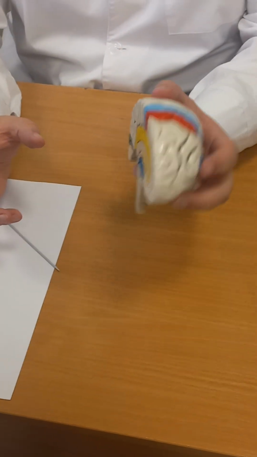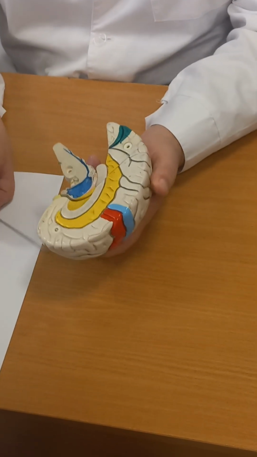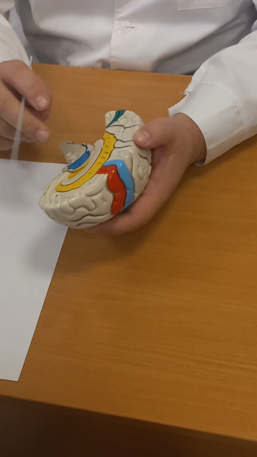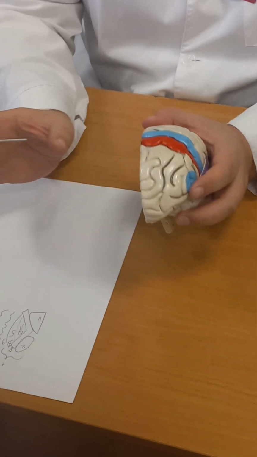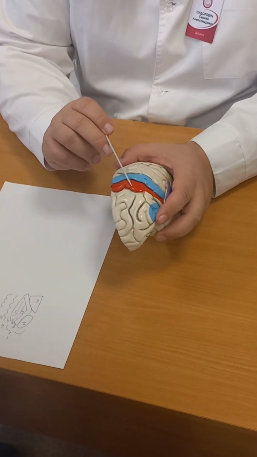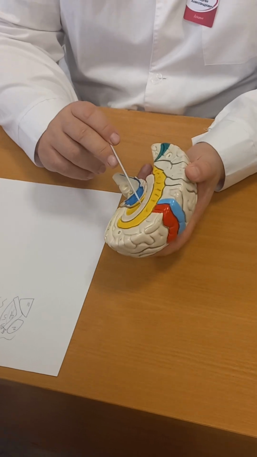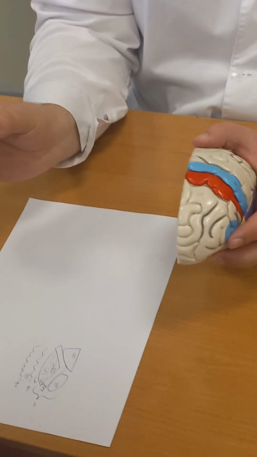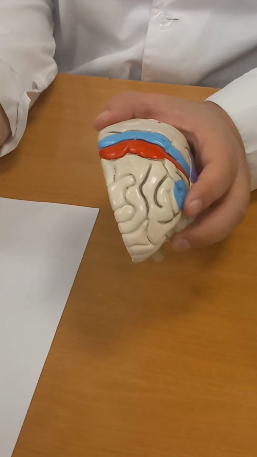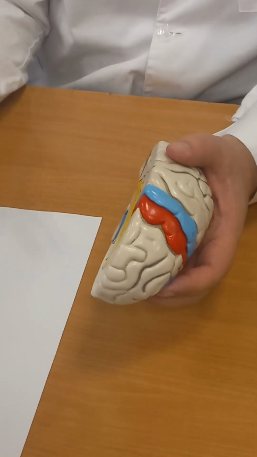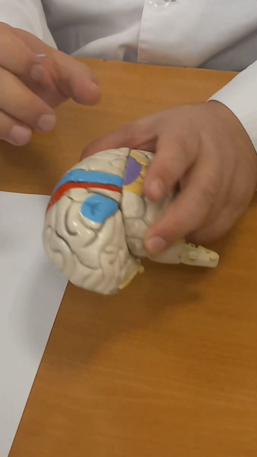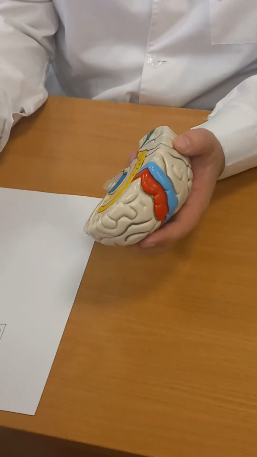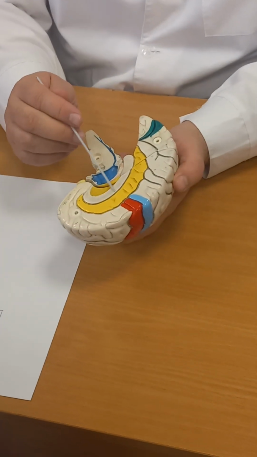Commissural fibers join the right and left hemispheres. And the largest commissural fibers, that is corpus callosum. Corpus callosum joins the same structures in both hemispheres. For example, the gyrus praecentralis in the left hemisphere through the corpus callosum is joined with the gyrus praecentralis on the right side. Postcentral gyrus with postcentral. Superior parietal lobule with superior. Inferior with inferior. Clear? The same structures in one hemisphere are joined with corresponding structures in the opposite hemisphere through the corpus callosum.